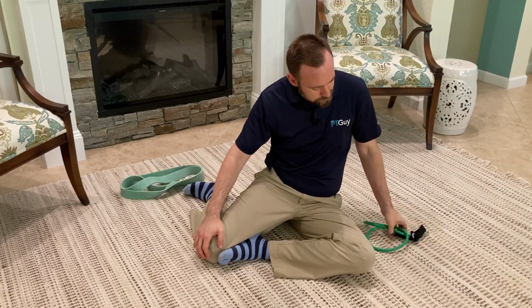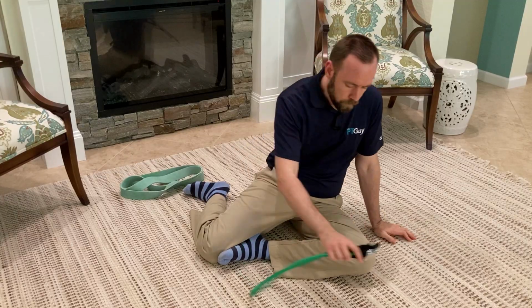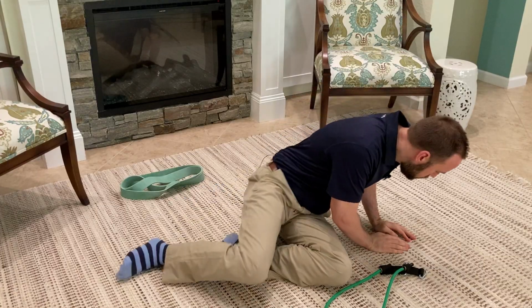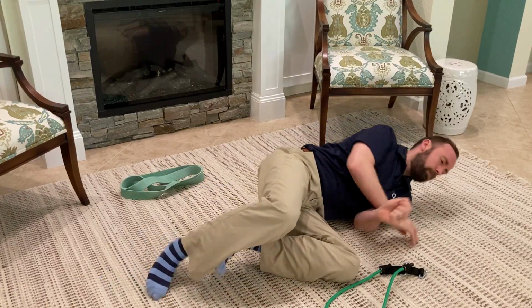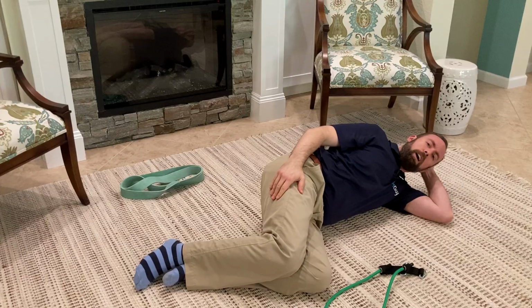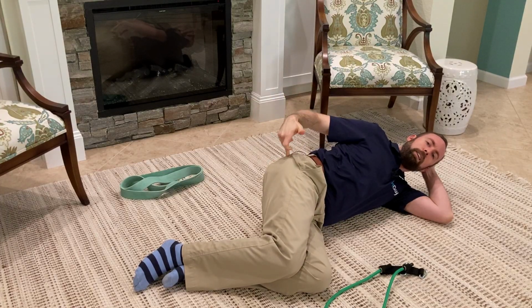This first exercise is called the sidelying hip abduction. And you can use the bands or you don't have to. I'm going to show you what it looks like without the bands first. You lay down on your side, and remember my left hip was the one that was dropping. So that means my right hip on the side is the weakest part.